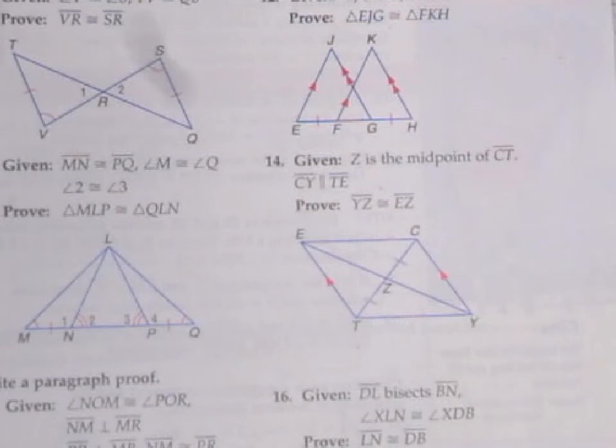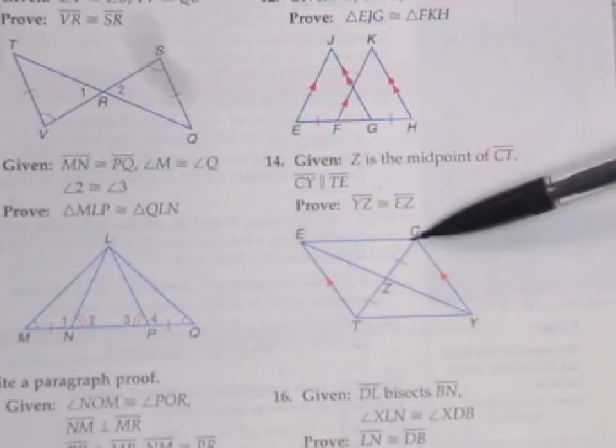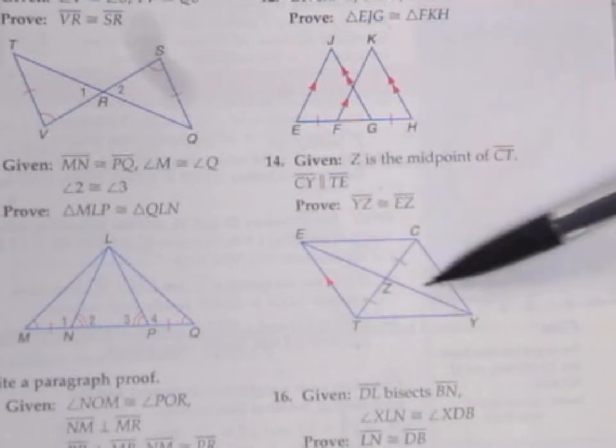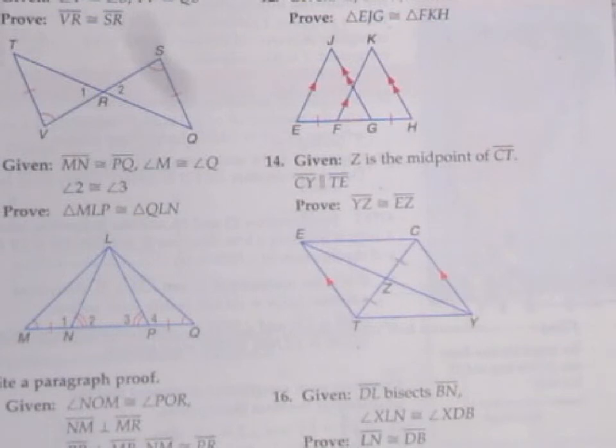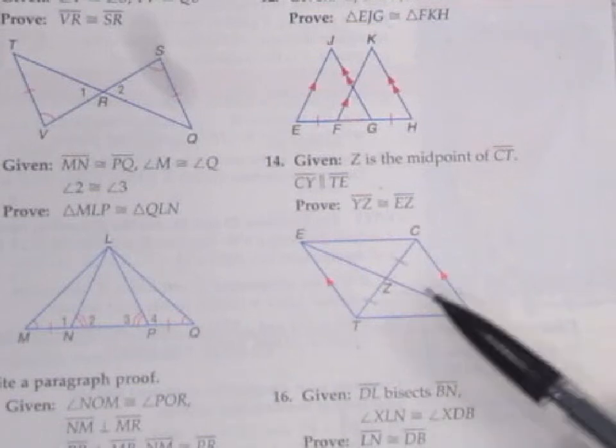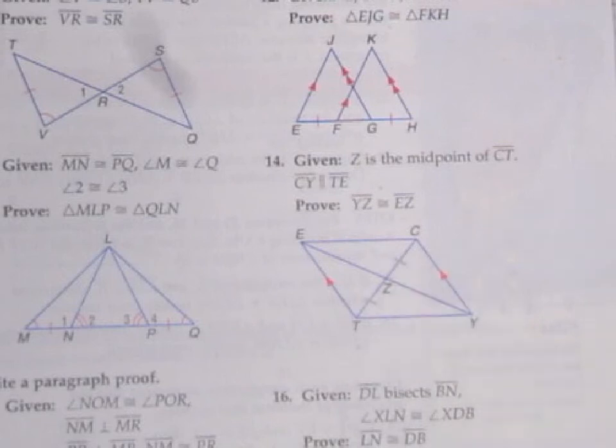Okay, also you have parallel lines, right? So parallel lines with a transversal is going to give you alternate interior angles. So keep that in mind. You also have all kinds of vertical angles in here, right? So you got some vertical angles here, you got some vertical angles here.